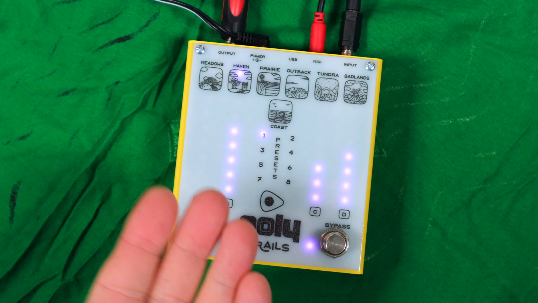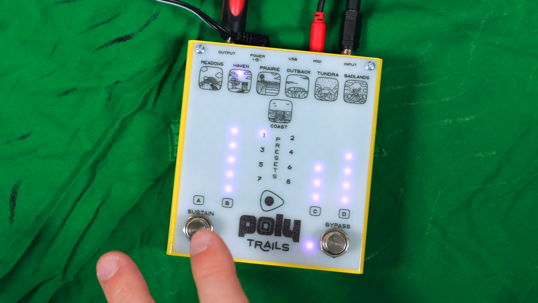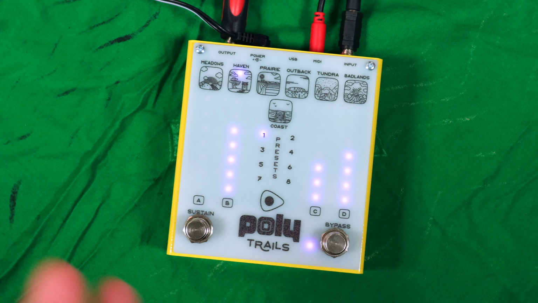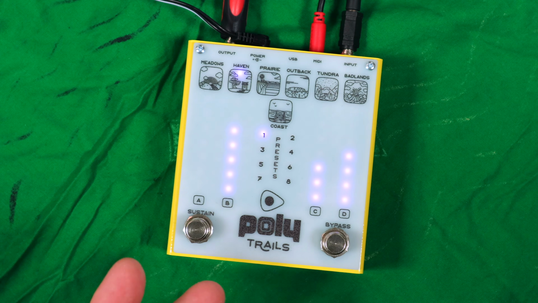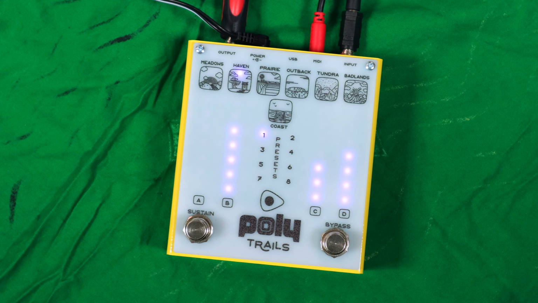So here we're in the Haven mode, and I'm actually using vinyl crackle from the Prairie vinyl delay to excite this bell-like resonator. It's just a loop from that vinyl delay mode that I've boosted in level and created. You'll either see that before or after this, depending on what order I edit the video.